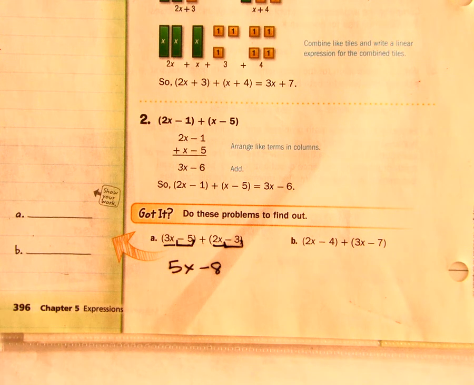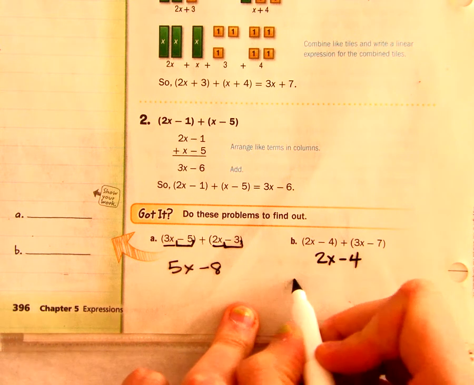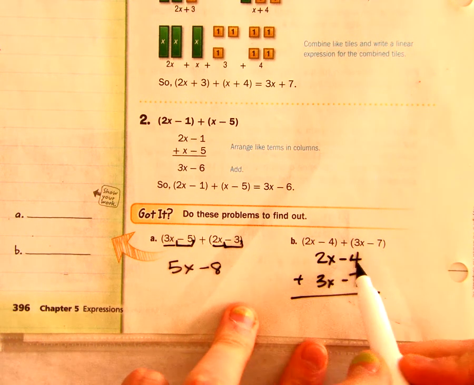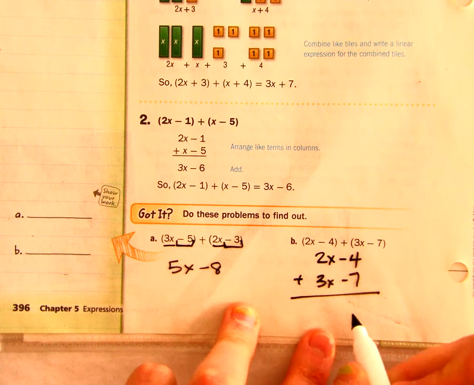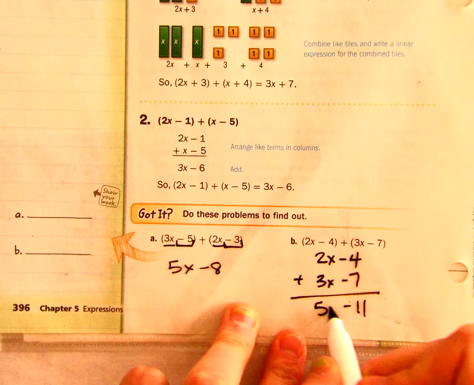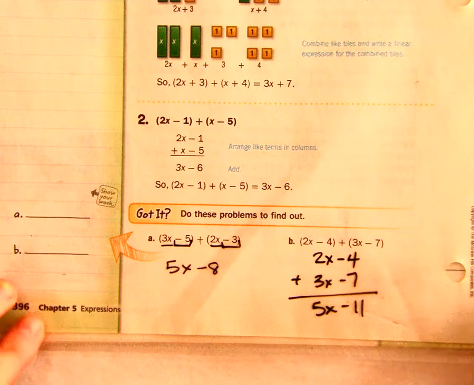Another way to set up this problem is to stack one expression on top of the other. So I can take 2x minus 4 plus 3x minus 7 and add them. Negative 4 plus negative 7 is negative 11. 2x plus 3x is 5x. So my added linear expressions would be 5x minus 11. Again, I have to check, can I simplify it any farther? In this case, I can't because I have a 5x and I have a constant.